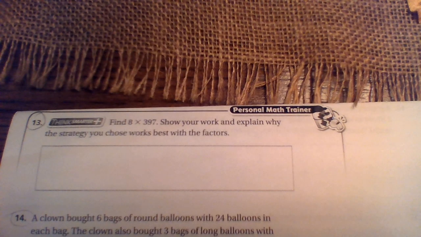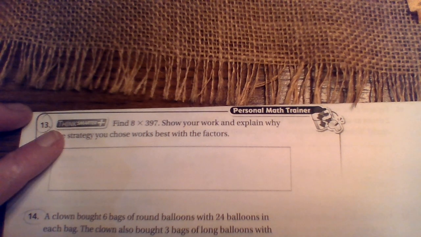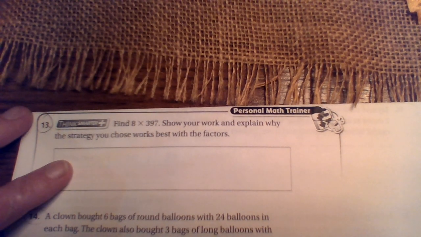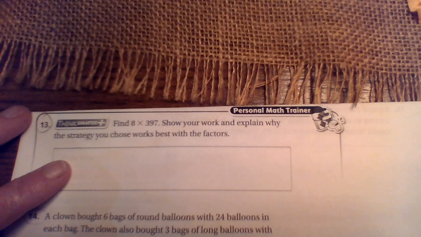All right, on number 13, it says find 8 times 397. Show your work and explain why your strategy works best with the factors. So you can do that problem any way you want. You could break it down into 8 times 300, 8 times 90, and 8 times 7 if you want, or you could just do the regrouping strategy, whichever one you're most comfortable with.